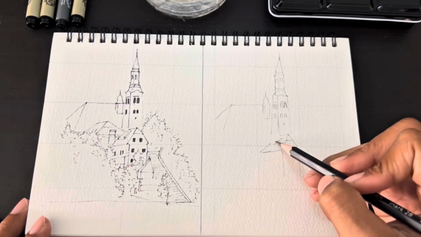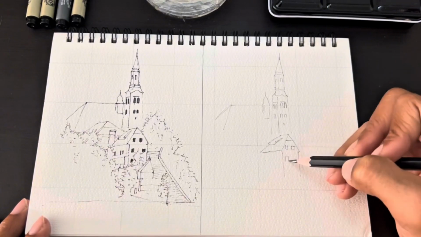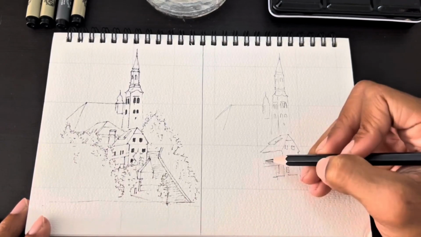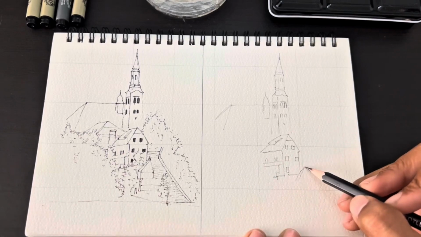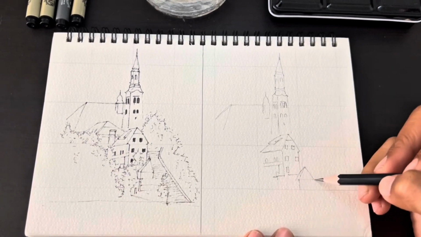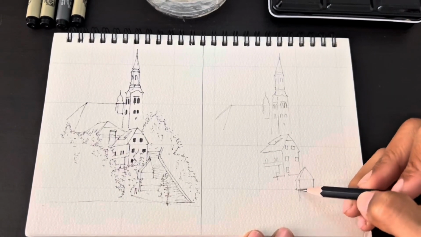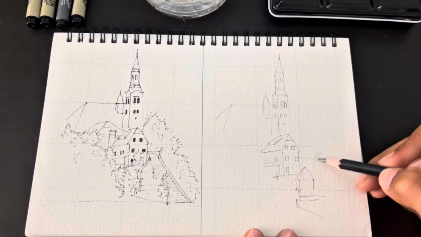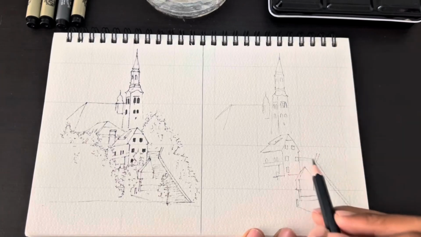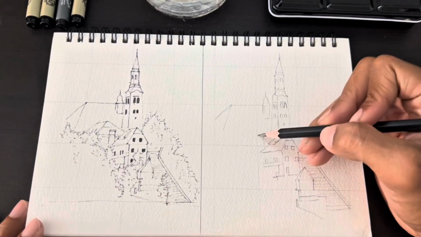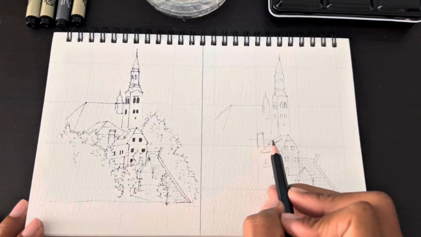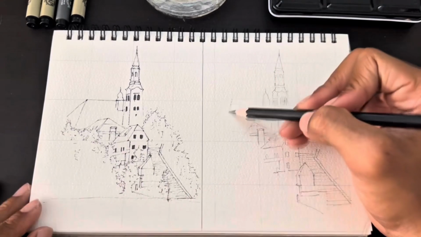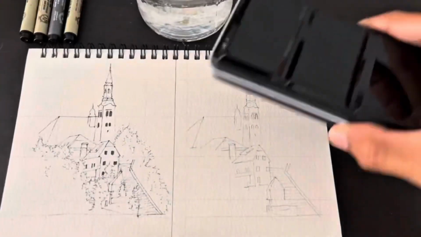On the other hand, urban sketching is all about capturing the essence of a city or urban landscape, conveying the energy, mood, and atmosphere of a place. So I think this is such a great way to start and develop our sense of composition, perspective, and storytelling.